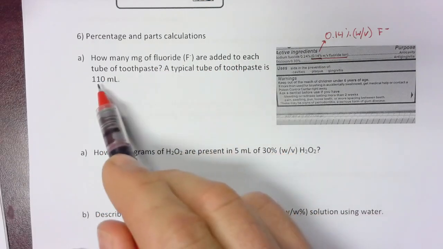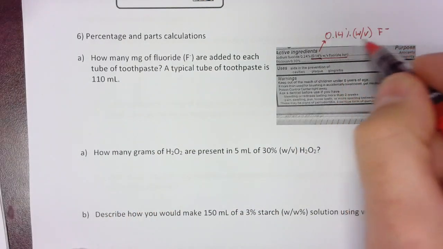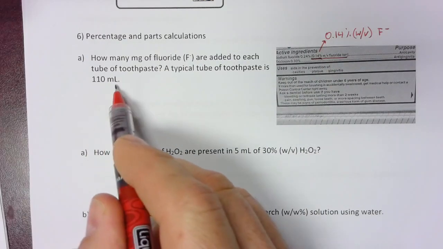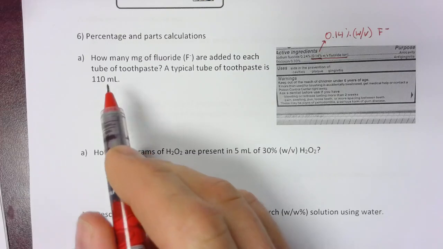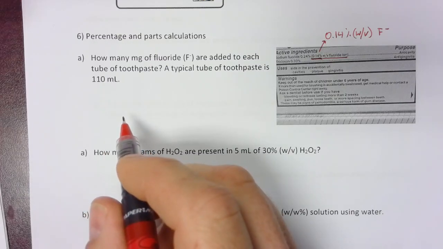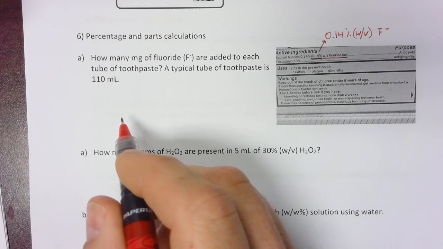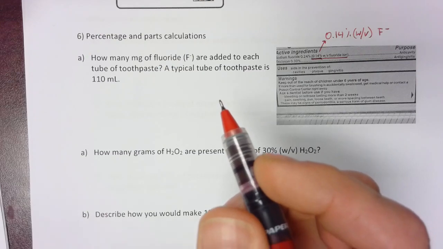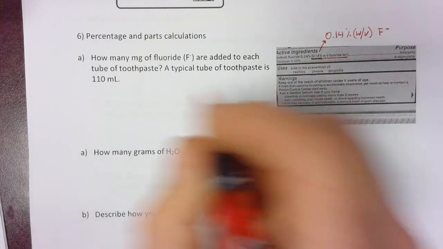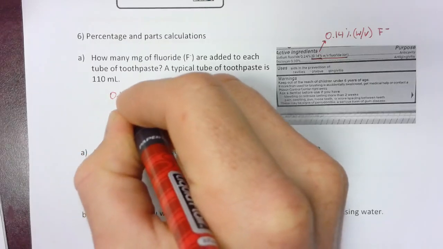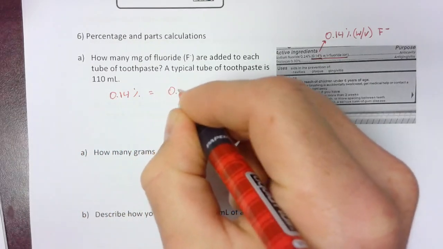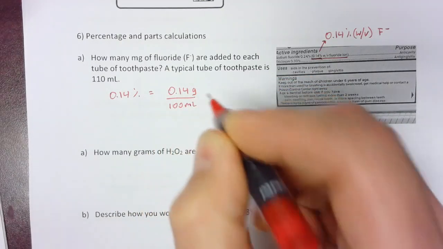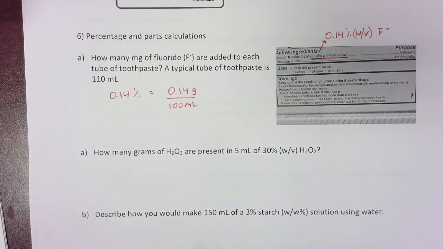A typical tube is 110 milliliters. So I have the concentration of fluoride here, and I have the amount of toothpaste here. Okay? So here's how we can go about solving this. We know that 0.14% means 0.14 grams in 100 milliliters. Okay, we've learned that in class.